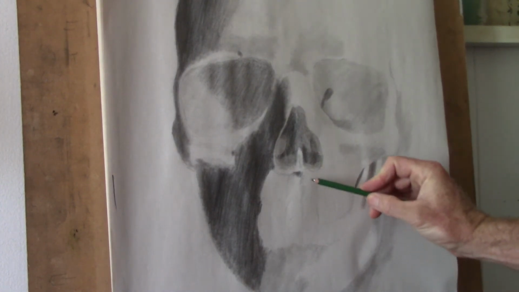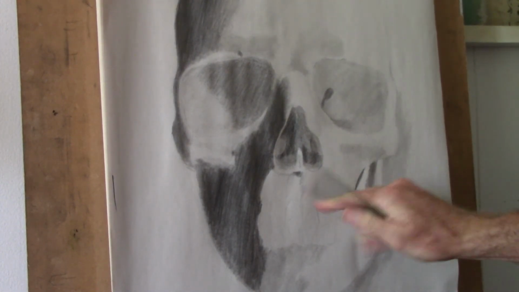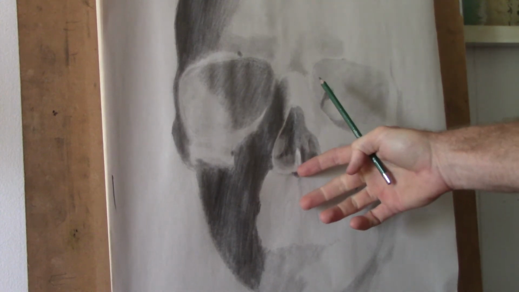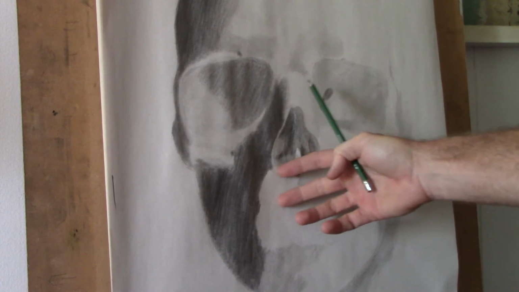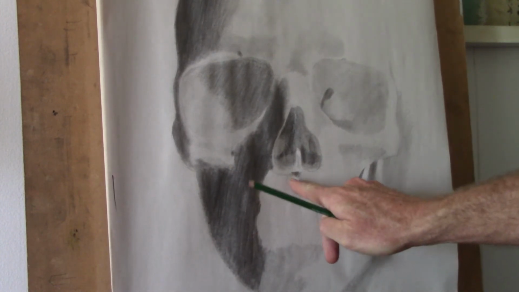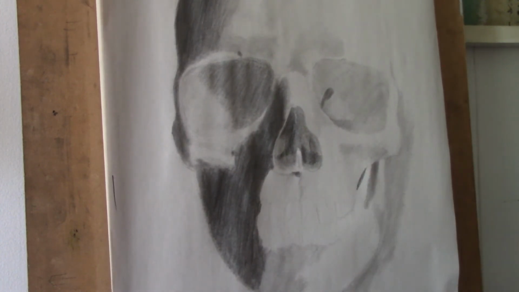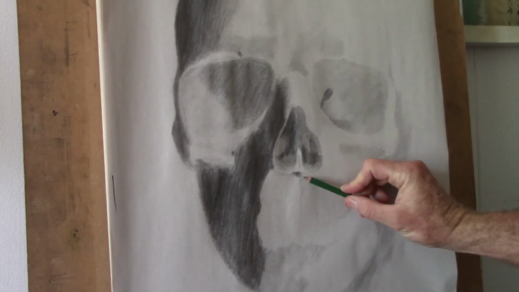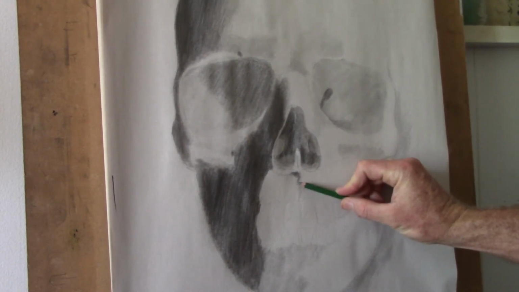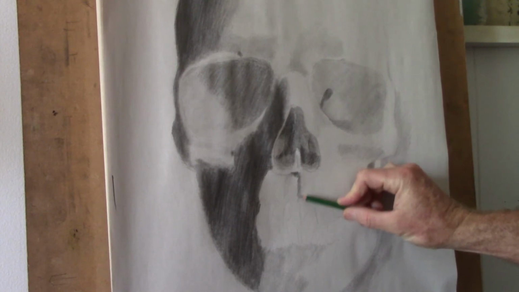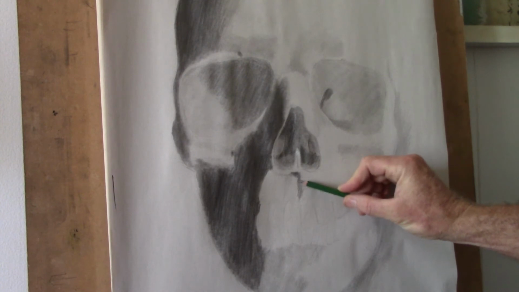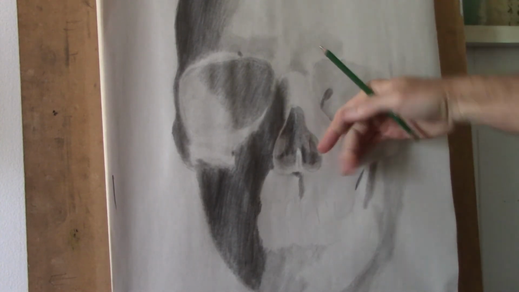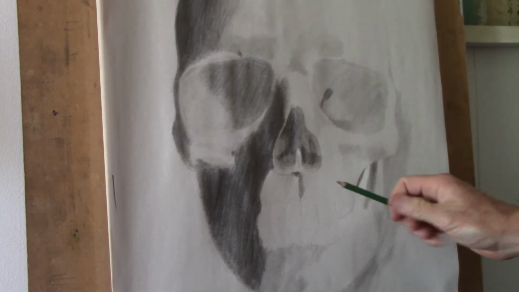So there's a shadow along here. All along here, this little space from the nasal cavity to where the teeth start, this is all bone. And where these teeth insert into that bone, it's a curved shape. I'm going to define that curved shape by putting a shadow right there, and that shadow is going to tell your eye there's a curve right there. The light's coming from this side, so this side is not in a shadow.